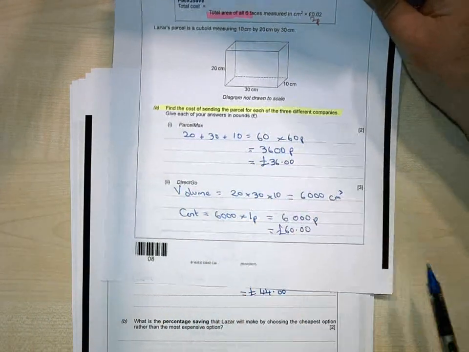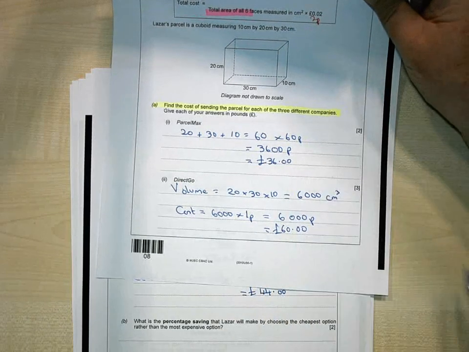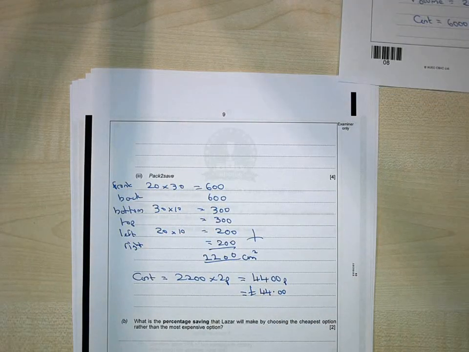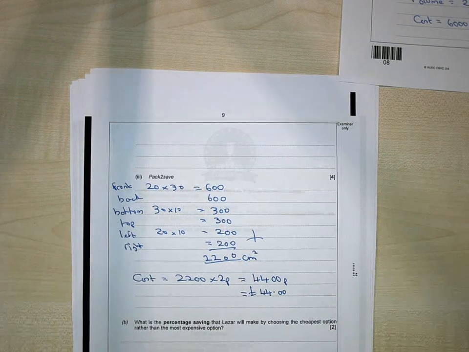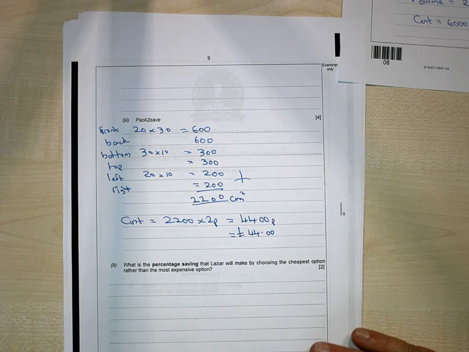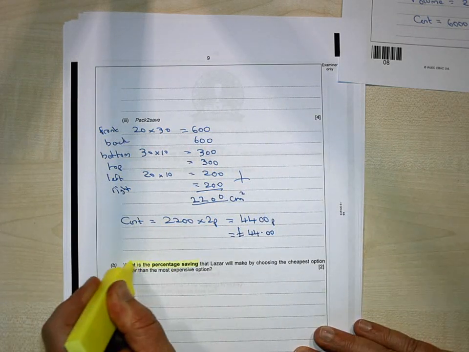Okay, so have I answered the question? Find the cost of sending the parcel for each of the 3 different companies. Parcel Max £36, Direct Go £60, Pack to Save £44. Yes, I've answered the question. Great. Let's go on to part B.